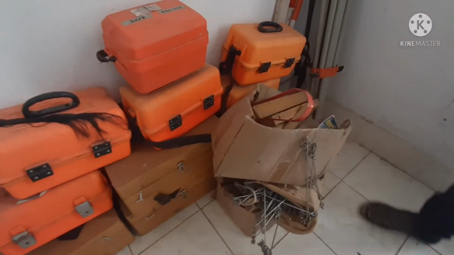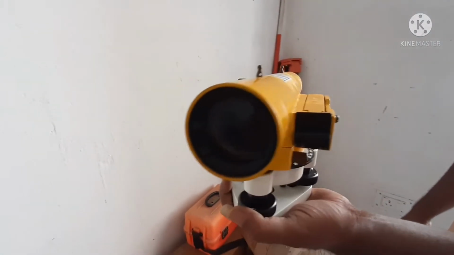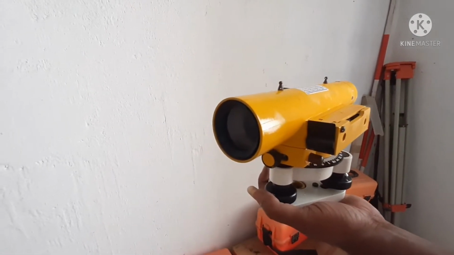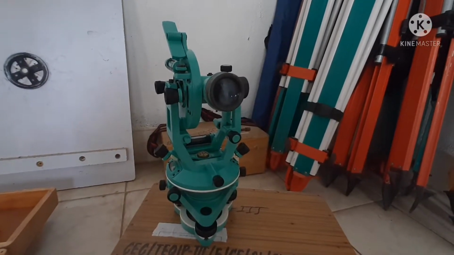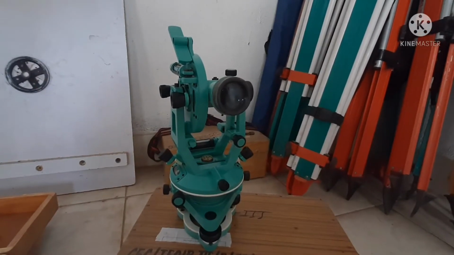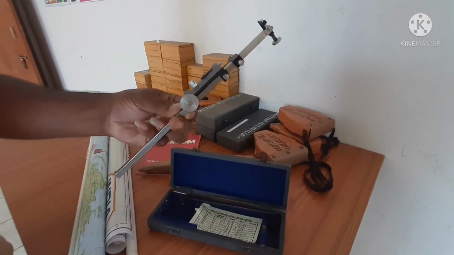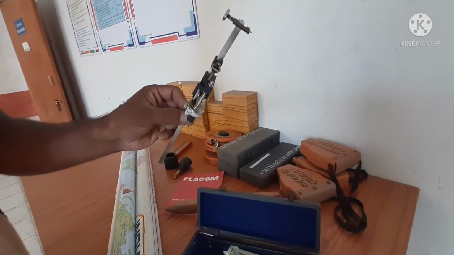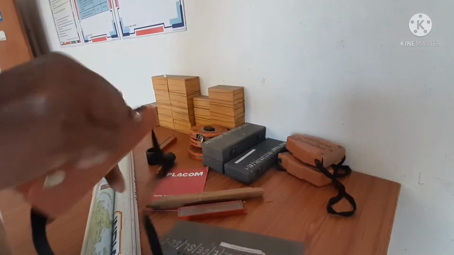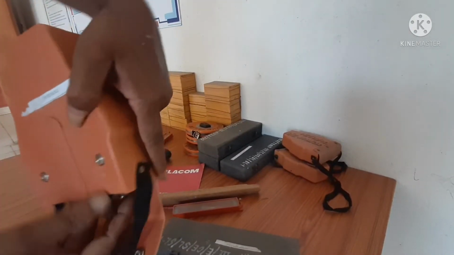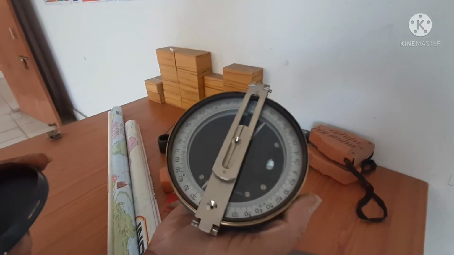For linear measurement, here is a dumpy level apparatus to determine the leveling profile. This is our theodolite apparatus. From this apparatus we can measure the horizontal angle between 2 points. This instrument is called planimeter, to determine the area, and you can see the compass, prismatic compass, to determine the bearing angle of different positions.